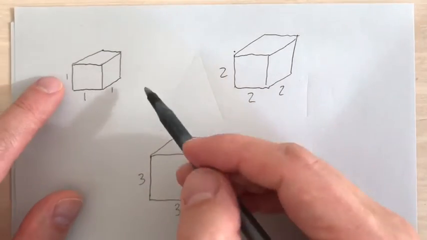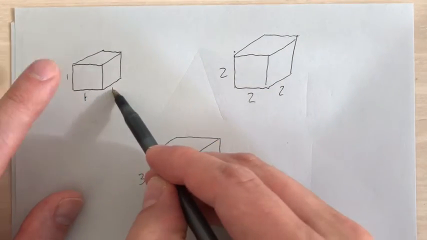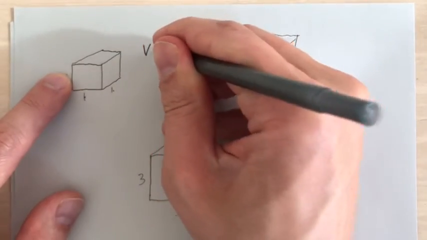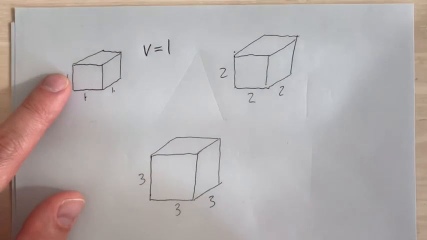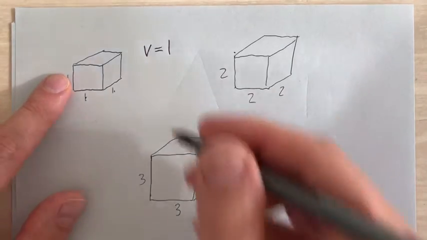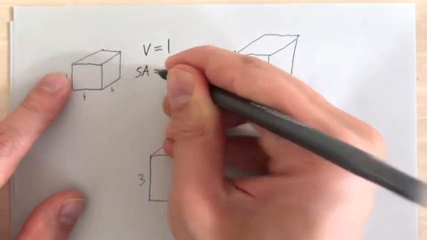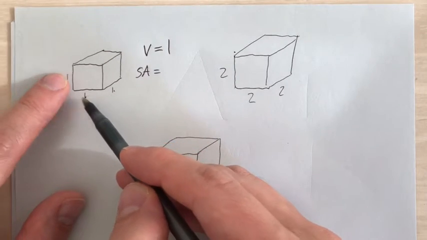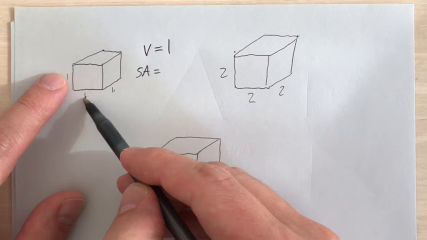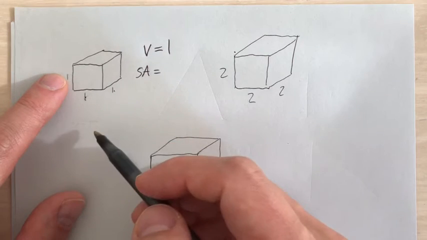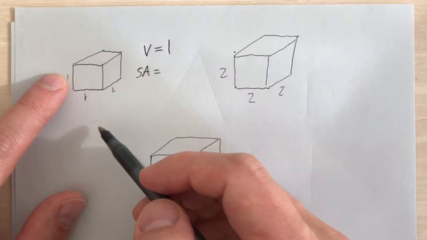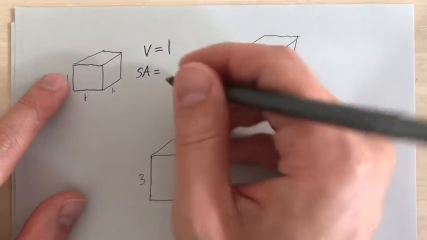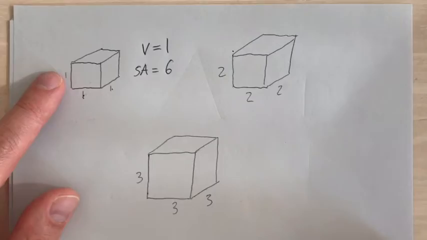Okay, so starting with the volume would be 1 by 1 by 1. So the volume of this would actually just be 1. 1 cube would fit into this 1 by 1 cube. Imagine that. Now the surface area, there would be 6 faces of this. So there would be 6 1 by 1 squares in this case. The area of one of the squares would be 1, right? And there'd be 6 of those. So 1 times 6, so the surface area would be 6.